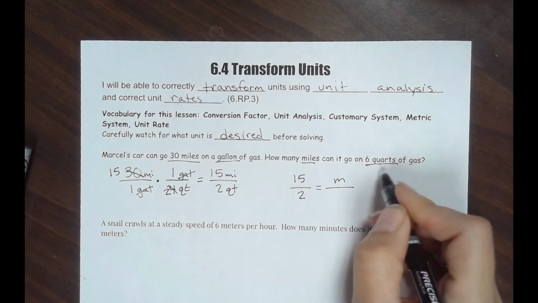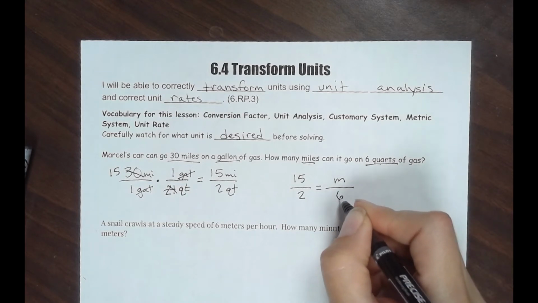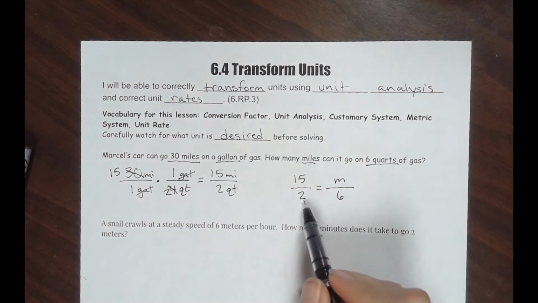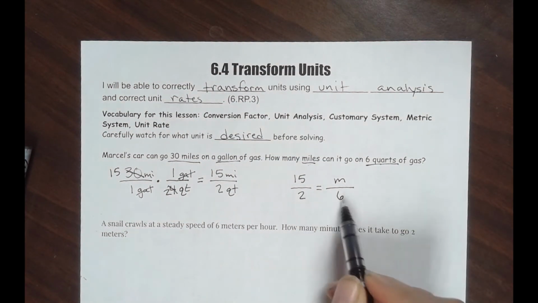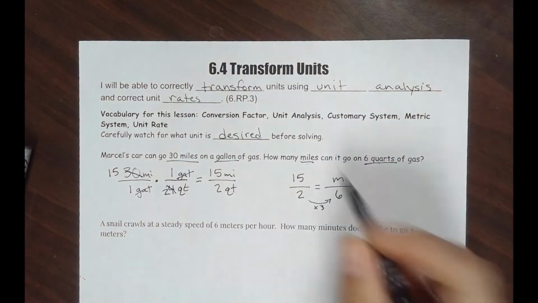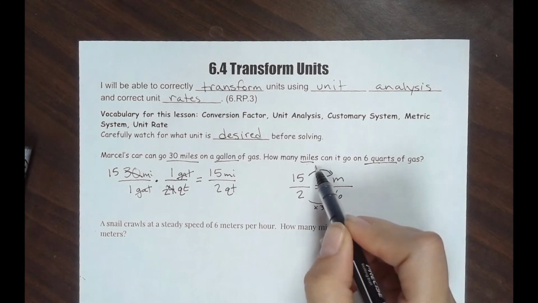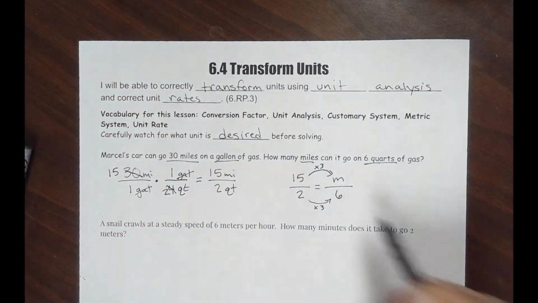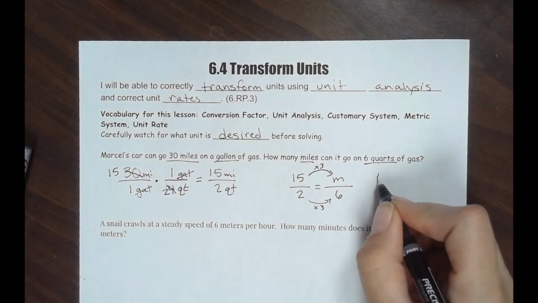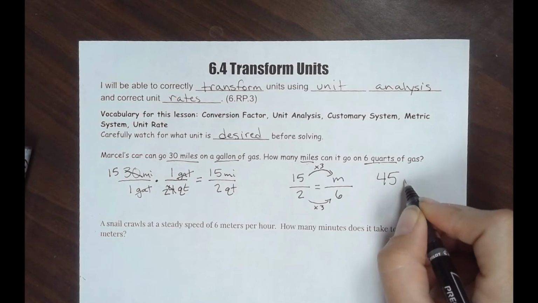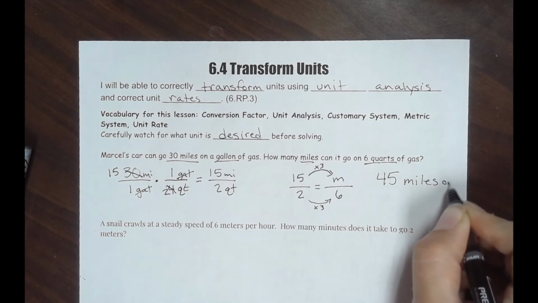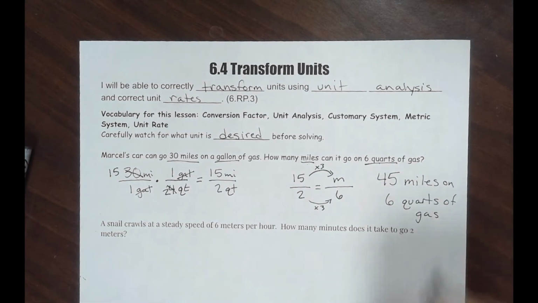Well, we know that we want 6 quarts. So all I'm doing is using equivalent ratios to figure this out. This one's easy for me to see. To go from 2 to 6, that's just been multiplied by 3. So that means I just have to multiply 15 by 3 to figure out how many miles for 6 quarts of gas. So 15 times 3 is going to give me 45. So Marcel's car can go 45 miles on 6 quarts of gas.